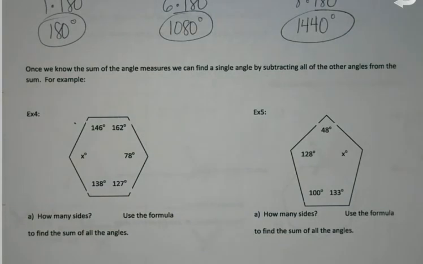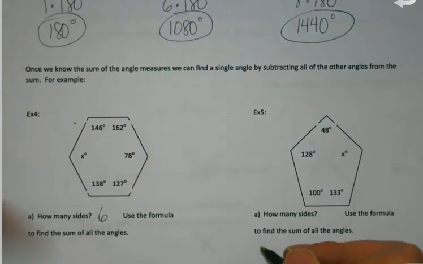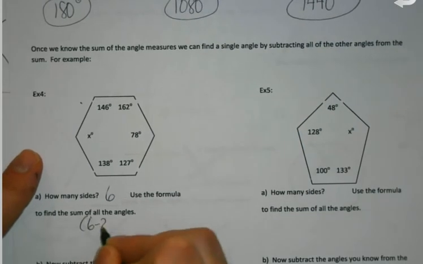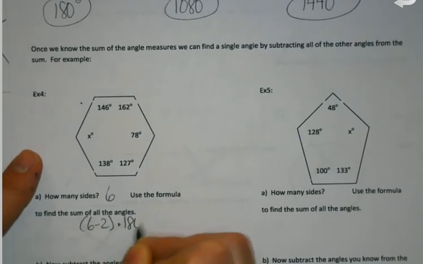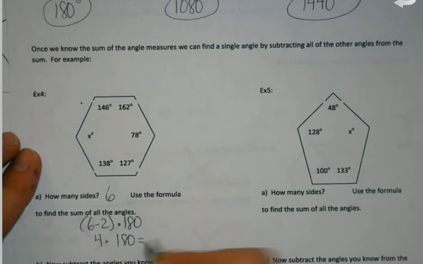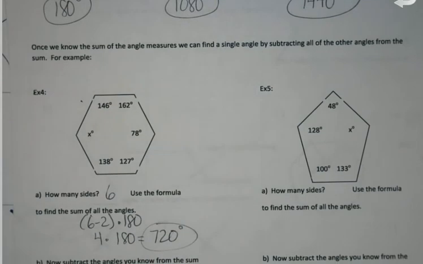How many sides are we working with this time? 6, even though some of my lines aren't finished here. Knowing that there are 6, I'm going to use the formula from up above to find out how many degrees there are in that figure. So there are 720 degrees in the figure.